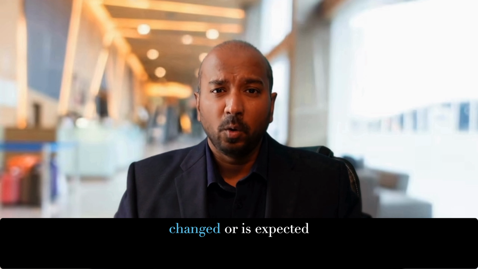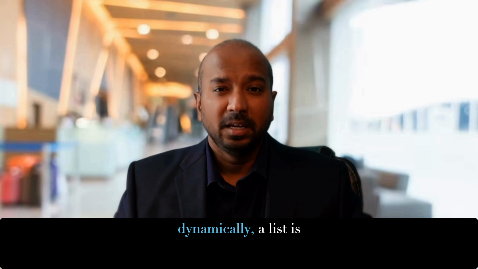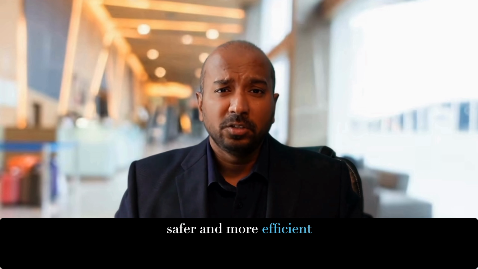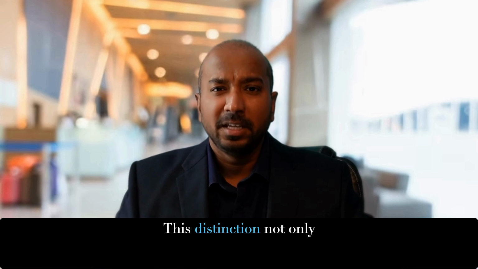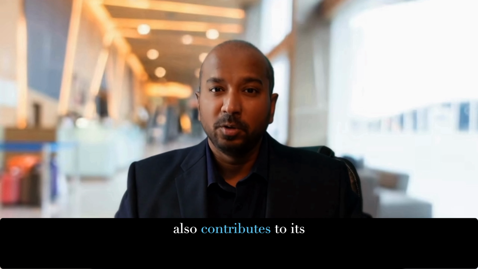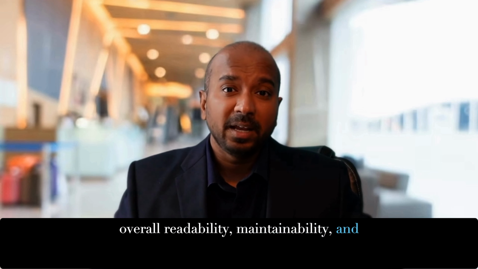If the collection of data needs to be changed or is expected to grow or shrink dynamically, a list is the natural choice. If the data is constant and must not change throughout the program, a tuple offers a safer and more efficient structure. This distinction not only influences the functional behavior of a program, but also contributes to its overall readability, maintainability, and correctness.